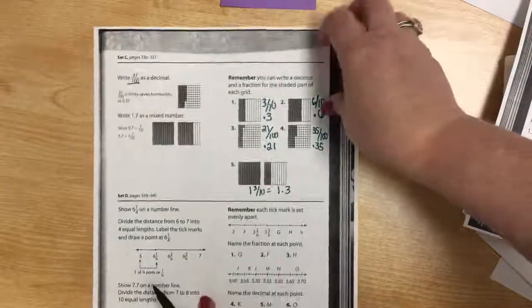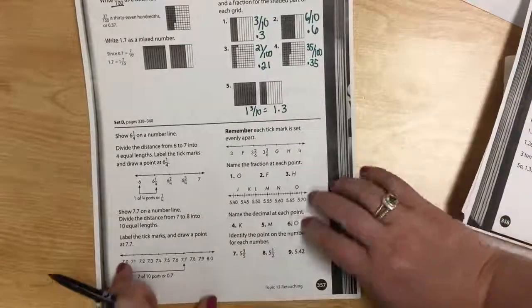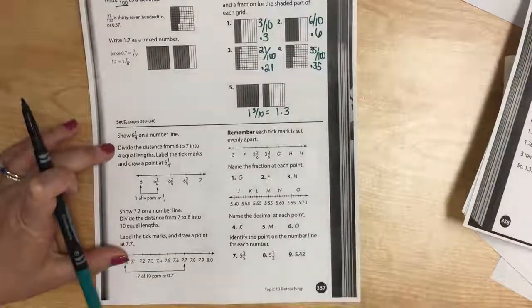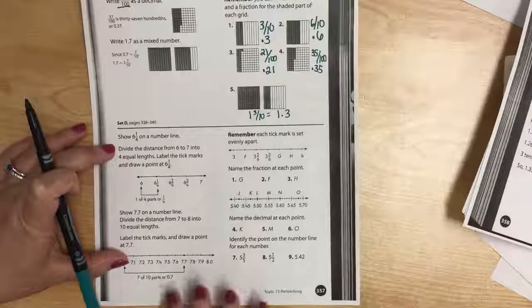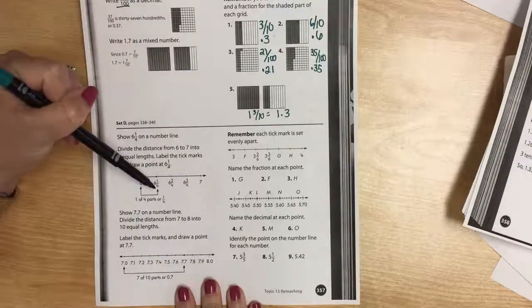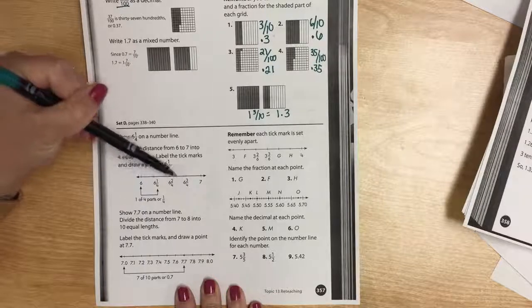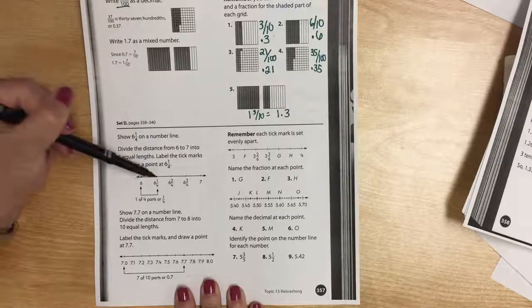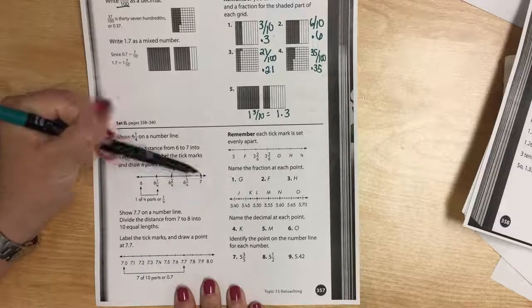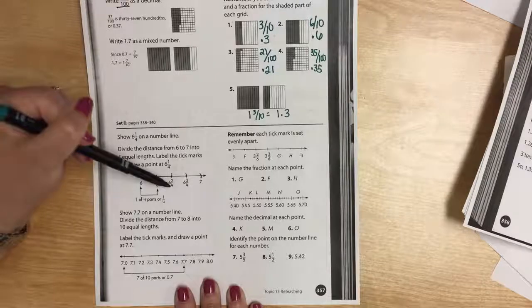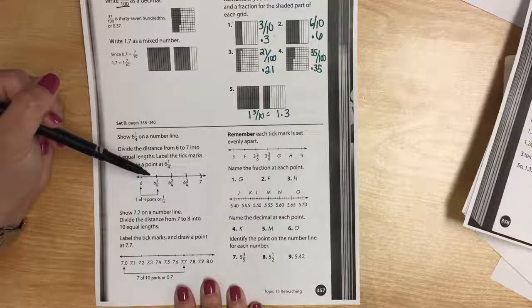All right, moving on to the next bit. Fun with number lines. Whenever I'm looking at a number line, it's best to understand that the denominator tells me how many little marks there will be. So from 6, 1, 2, 3, 4, because technically this would be 4/4, I know that my denominator is going to be a 4.